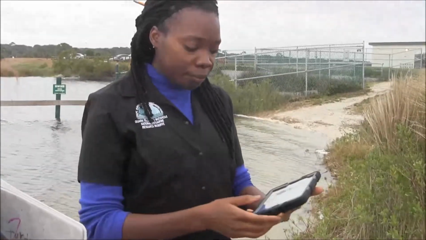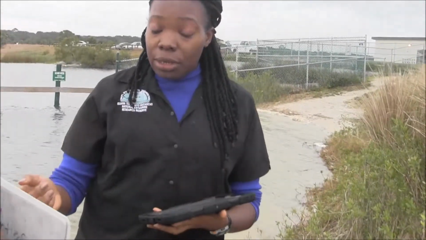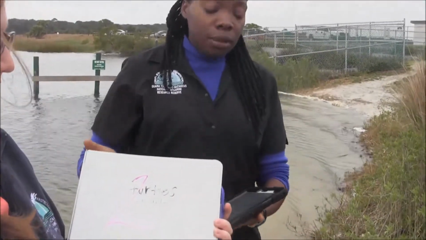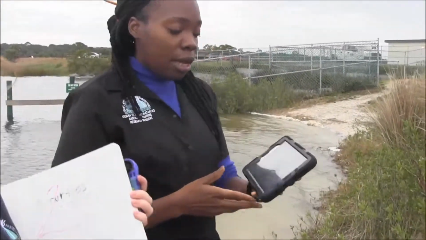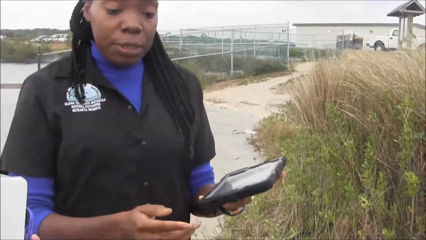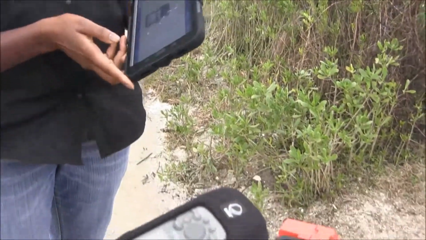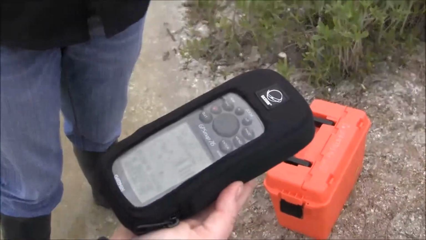Alright, once you're finished with those, make sure you're recording in your data binder, just like with water quality, and in your smart device. And then you can move on to your next page. You can also use your GPS for the next questions, which want to know about tide status.